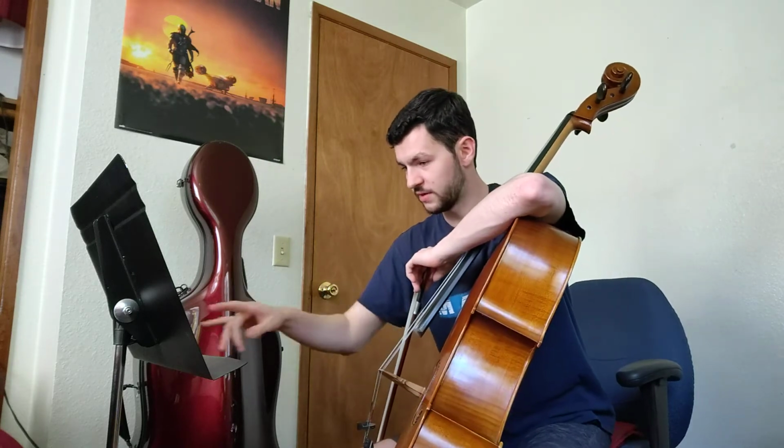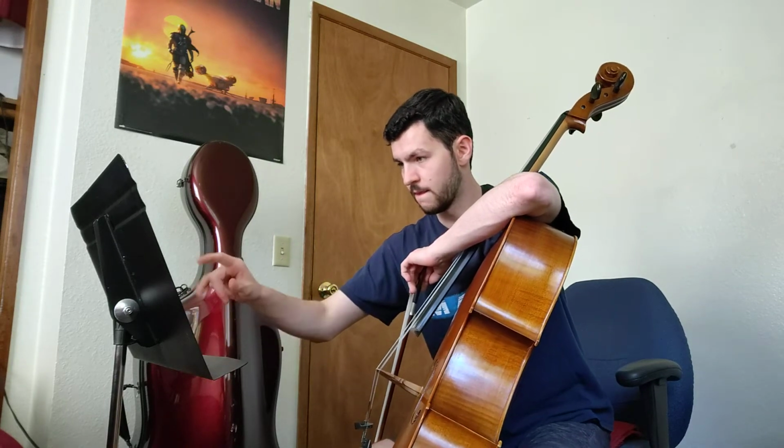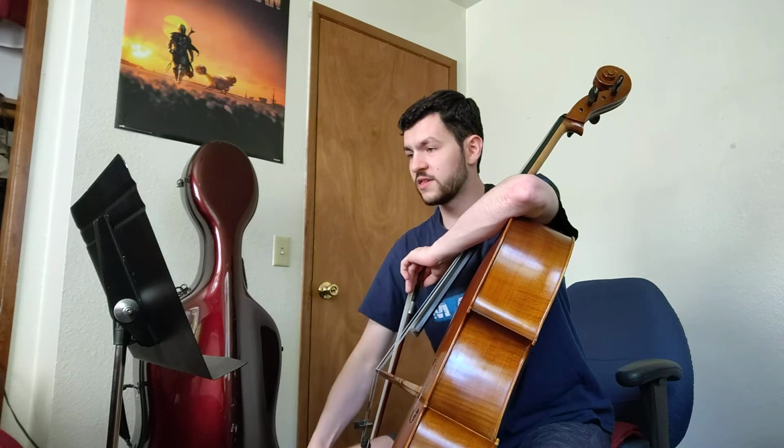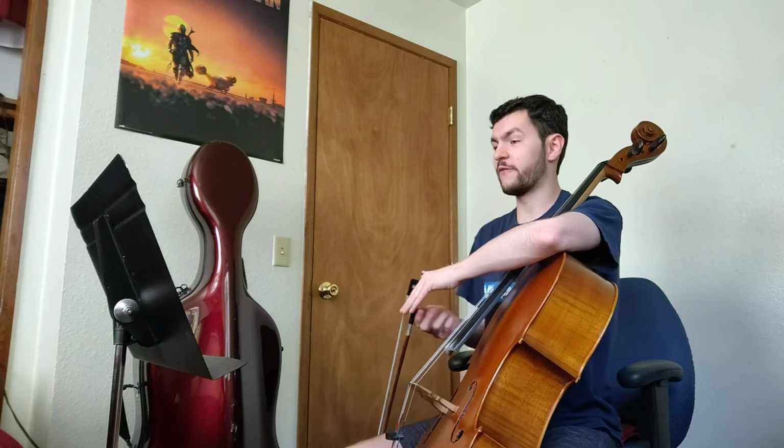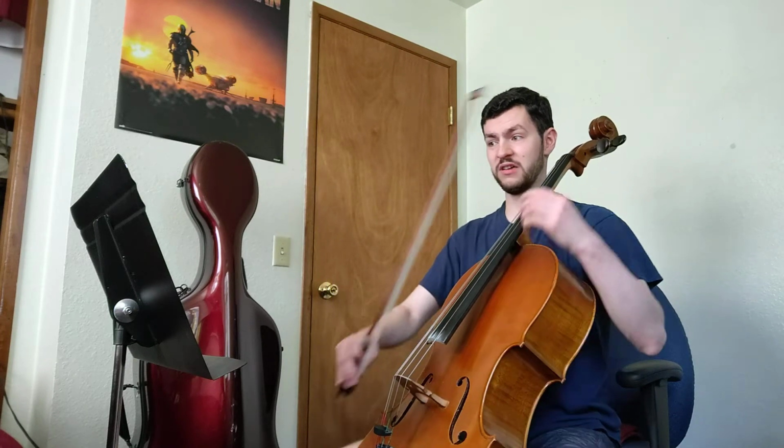Let's see, next thing here. Let's take a look at measure 158. This is another tricky, fast part, and a spot like this can look really overwhelming when you're first looking at it. It's like, oh, that's a lot of black on the page. How do I play that? Once again, play it slowly.